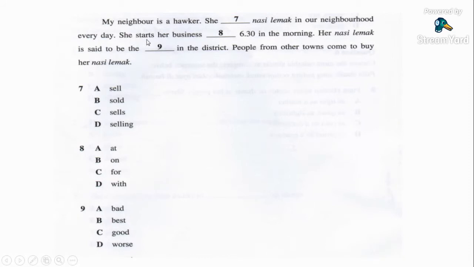She starts her business. Starts. What S at the back? Starts her business dash 6:30 in the morning. Her nasi lemak is said to be the dash in the district. People from other towns come to buy her nasi lemak. So now we have established that this paragraph is in present tense. So it will help us to answer the question, number 7 blank.